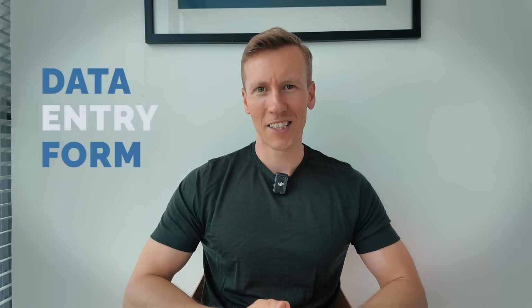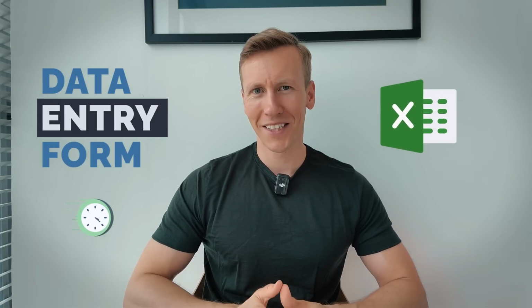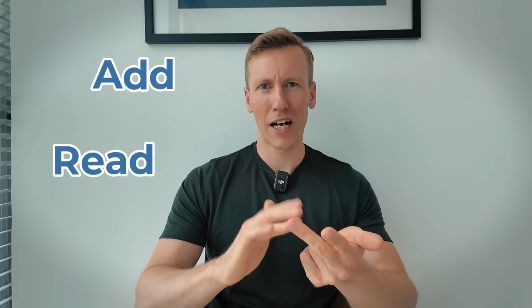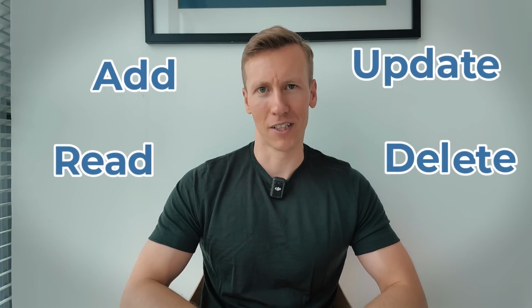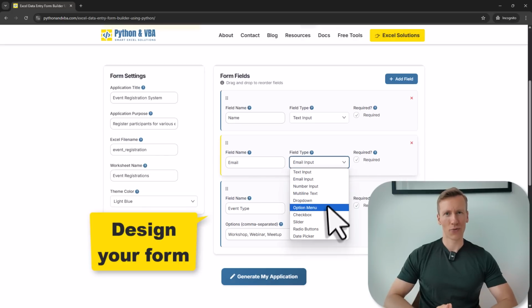If you want to create a custom data entry form in about 10 seconds that lets you add, read, update and delete records, I've got something for you. I created a data form generator.